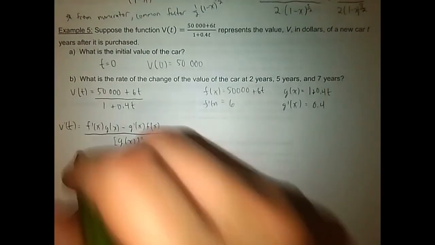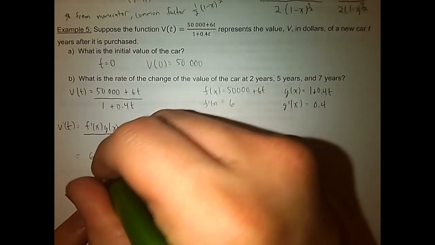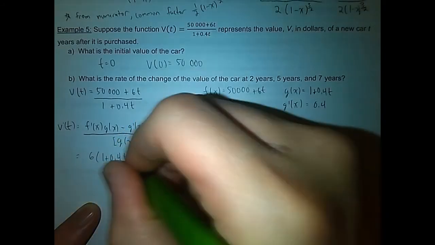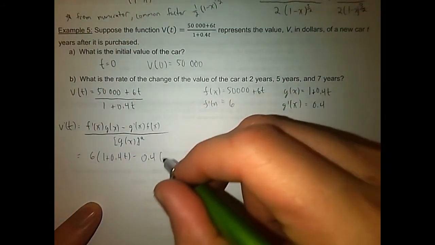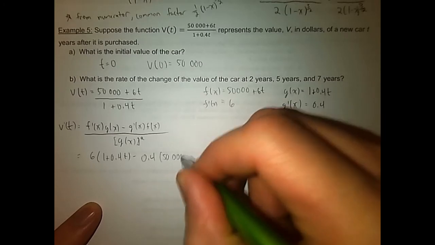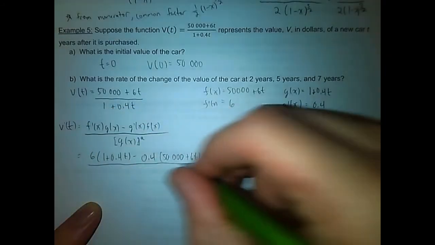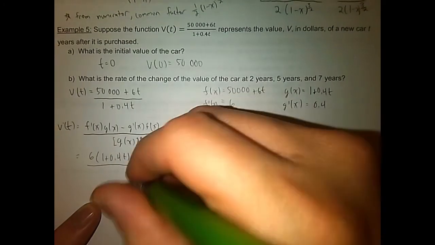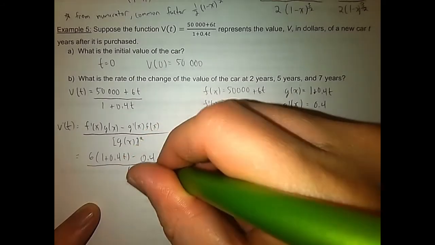So then we just fill in what we know. 6, 1 plus 0.4t minus 0.4 times this. All over 1 plus 0.4t squared.